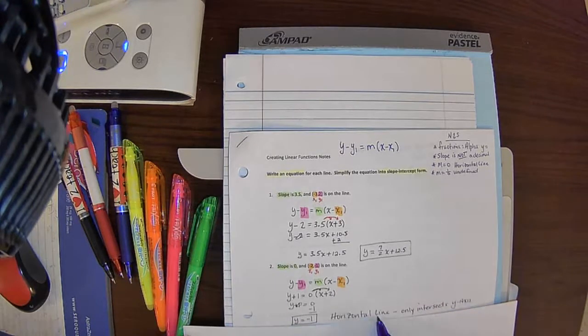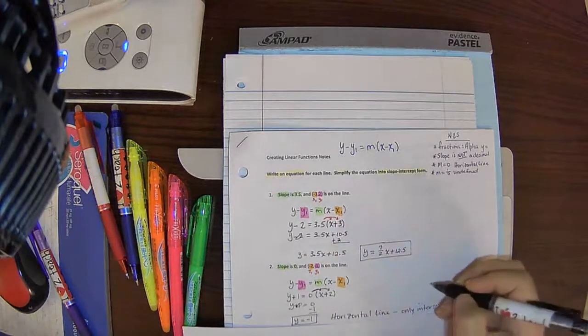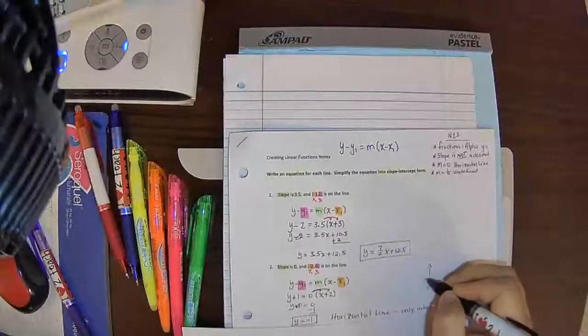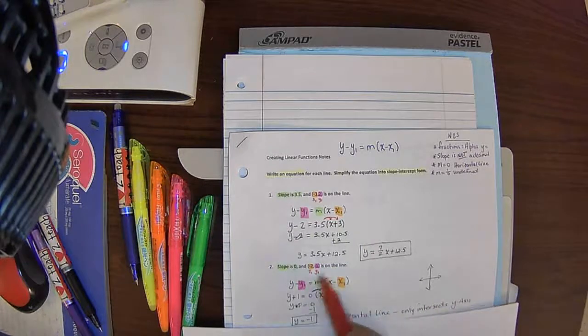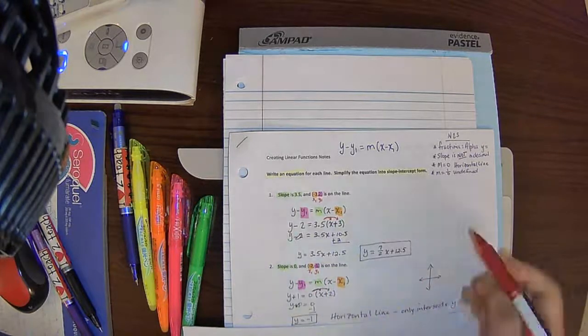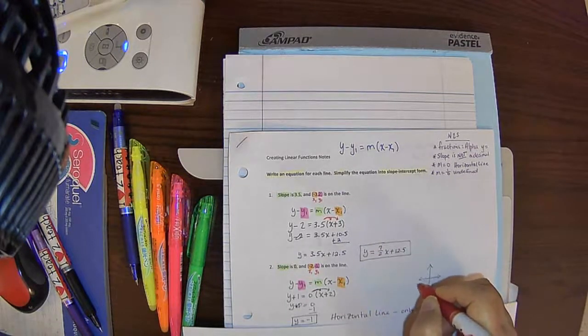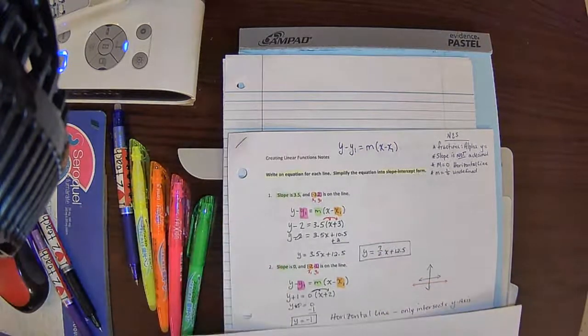Now I have a horizontal line here because my slope is 0. Therefore, it only intersects the y-axis. Okay? So this would be my coordinate plane, and where my point is, it'd be -2, -1, but it would only go through this y-axis. Okay? It's only going to intersect that y-axis. Okay, so keep that in mind.